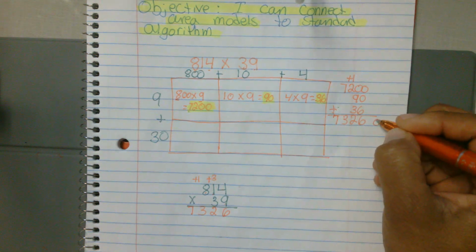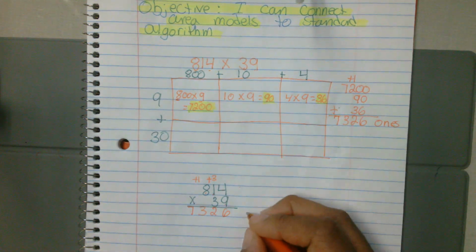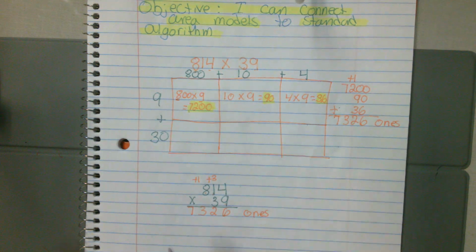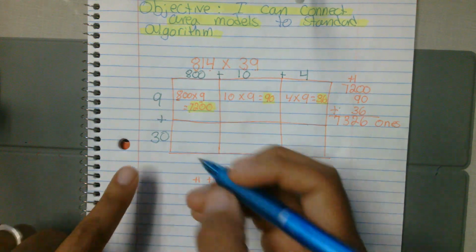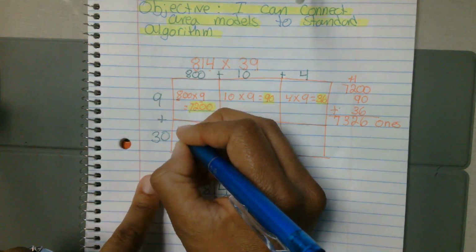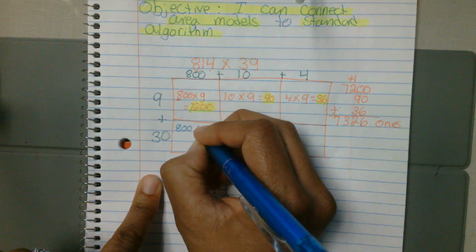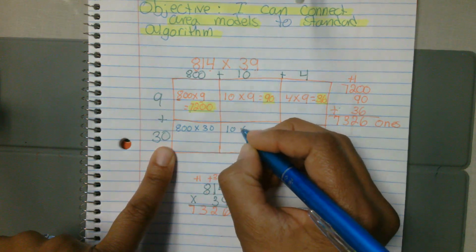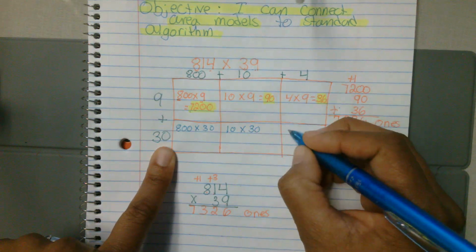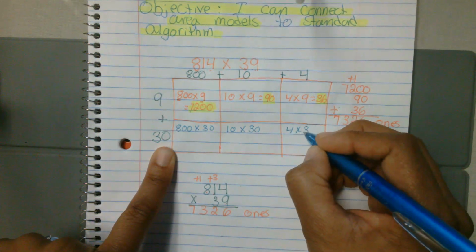So there is where my ones place. So these are the ones. Here's my ones place, when I multiplied everything times my ones place. Now I'm going to multiply everything by my tens place. So I'm going to still my 800. So I'm going to do 800 times 30. This is 10 times 30. And this is 4 times 30.